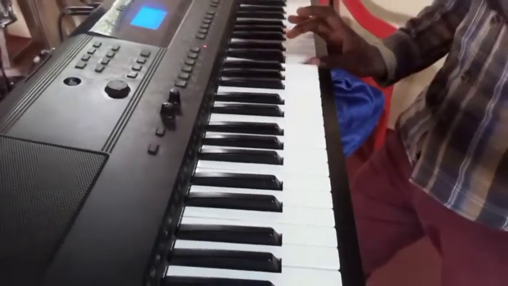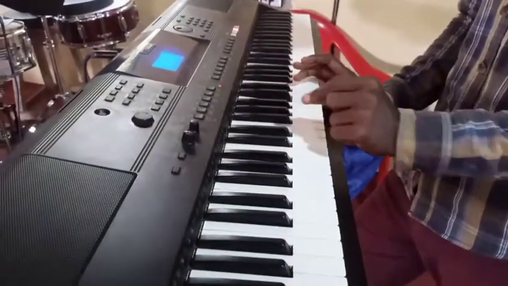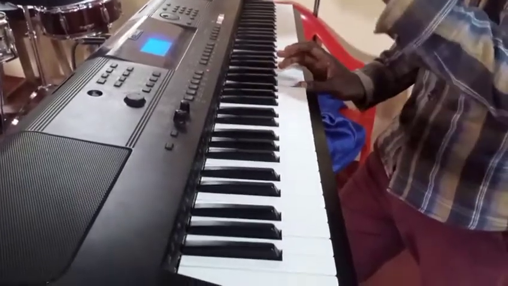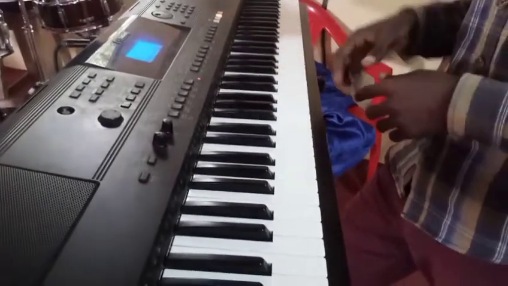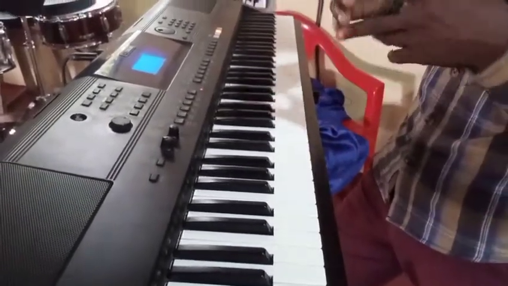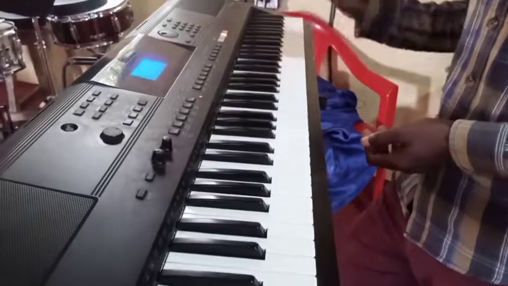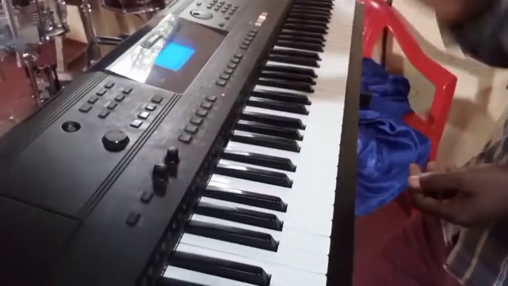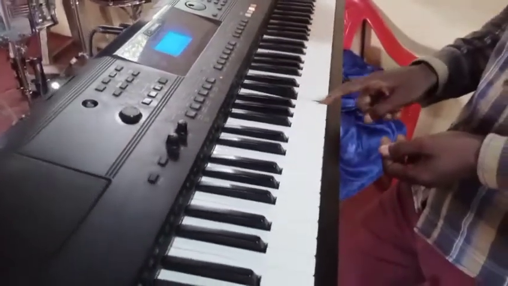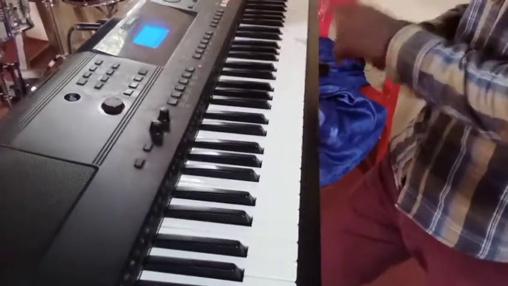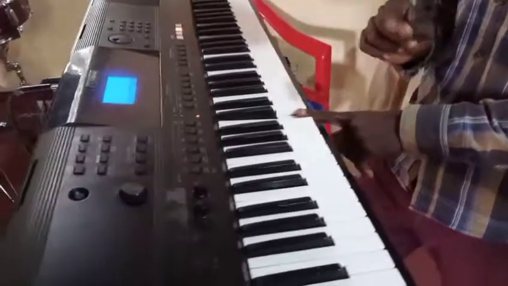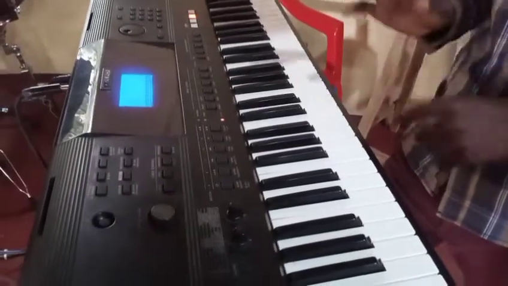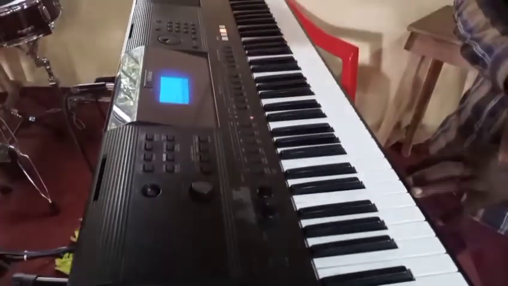Now when you are about to hold a chord, a chord is a combination of two or more keys that when you press, they sound at the same time, which is like this. These are chords, and this is keys. The difference between a chord and a key is that a key is just a single note, a chord is two or more keys. That's just a simple definition of keys or chords.